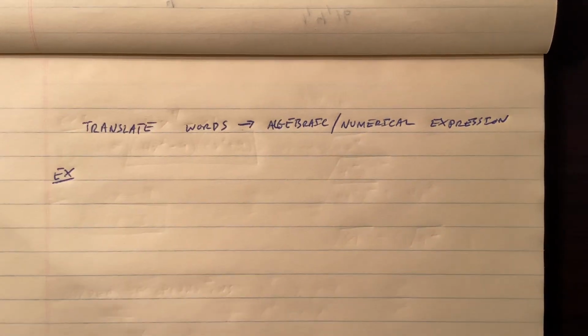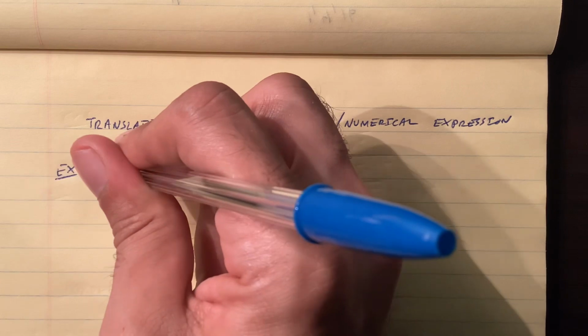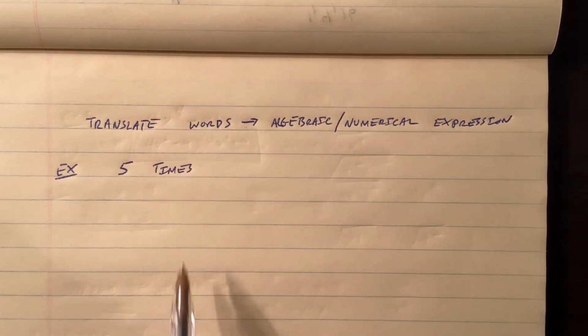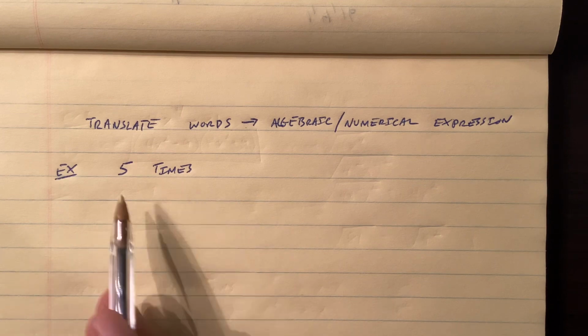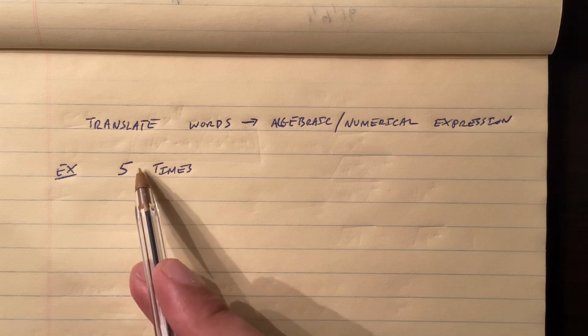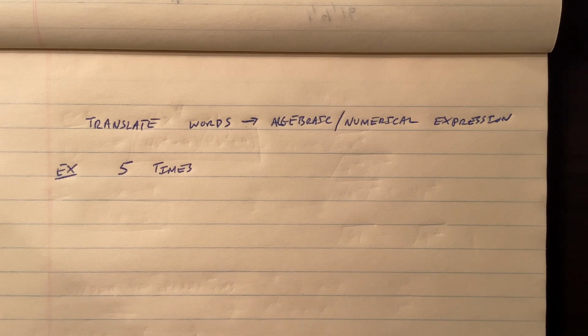Our first example, and you'll see what I mean when we take a look at this first one. This first problem is going to be 5 times, and usually, whenever we see 5 times, it's always 5, then a parentheses, a small dot in the middle, or a bracket, because that's what it means to multiply when we say times.